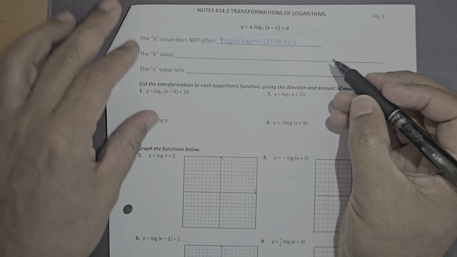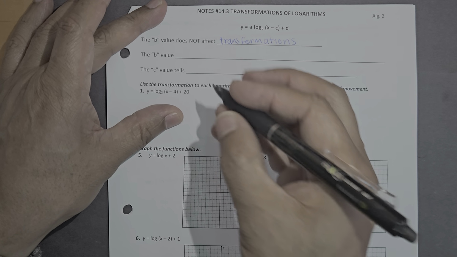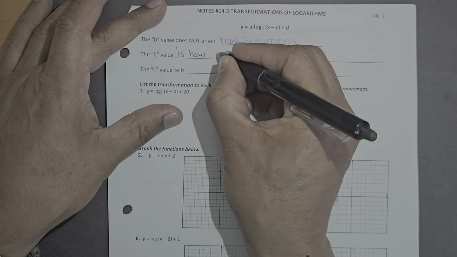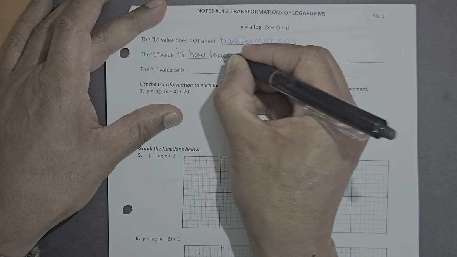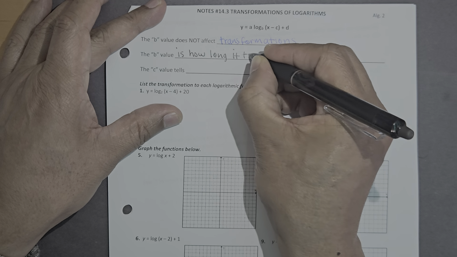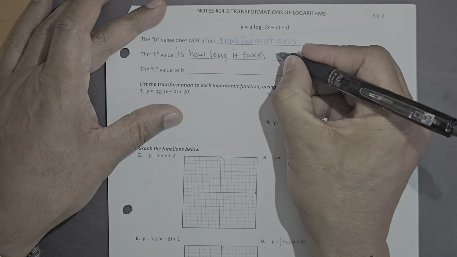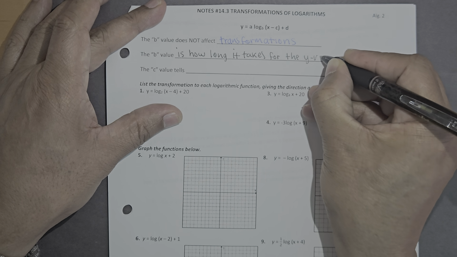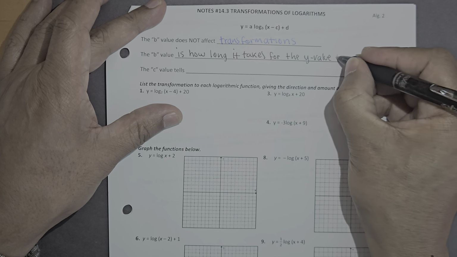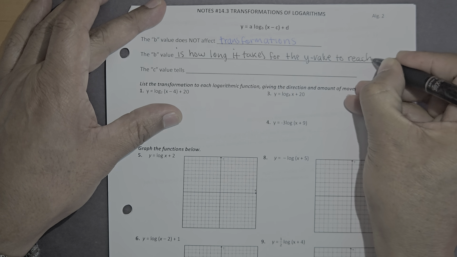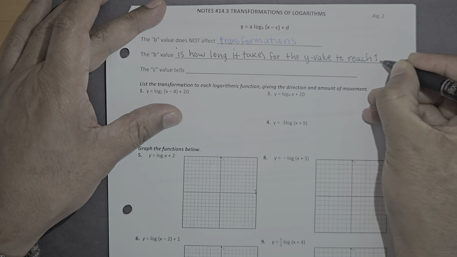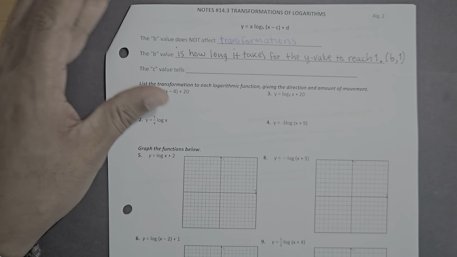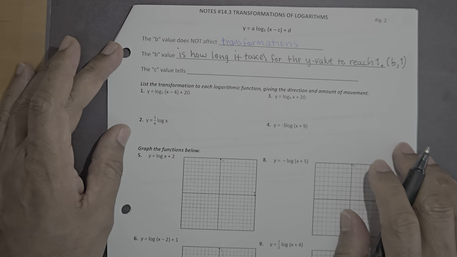So the B value does not affect transformations. What it does is it shows you how long it takes for the y value to reach 1. Okay, so this will always be the B value, comma, 1. And I'll explain what that means as I go over the examples.